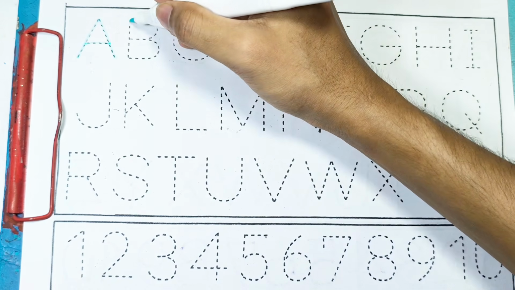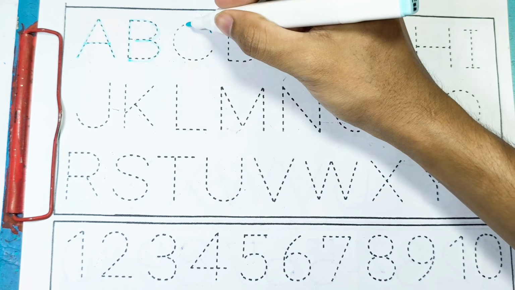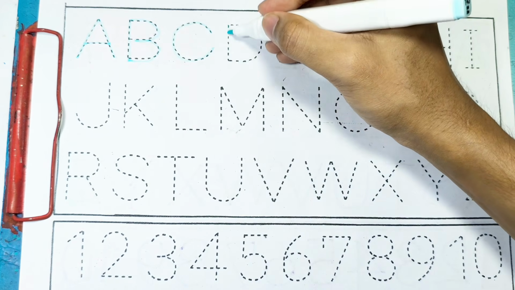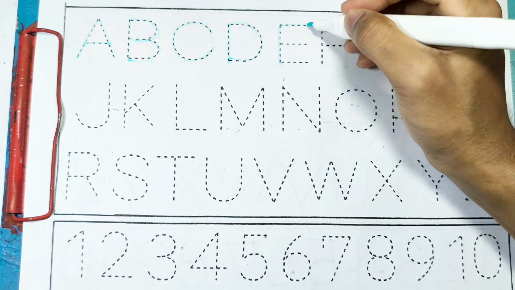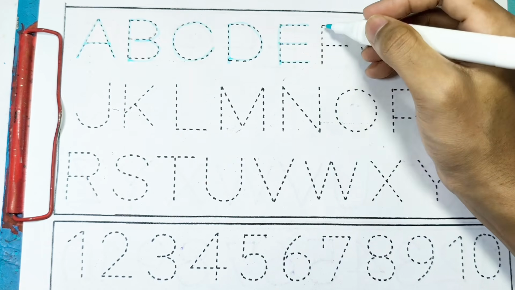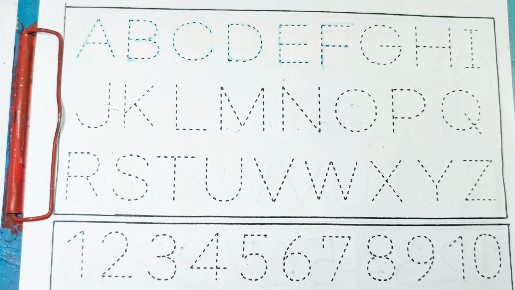A. The next one is B. B for ball, B for bat. C. C for cow. D for dog, D for doll. E. E for egg. F for fish, F for fan. Exactly. The next one is G.